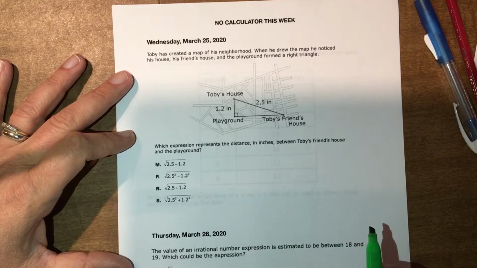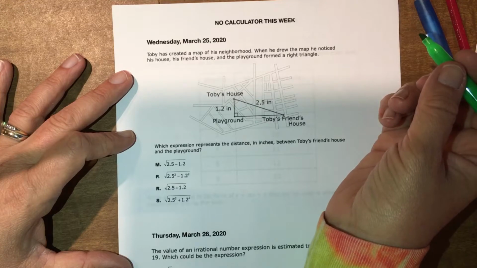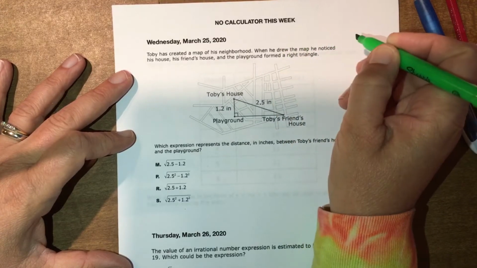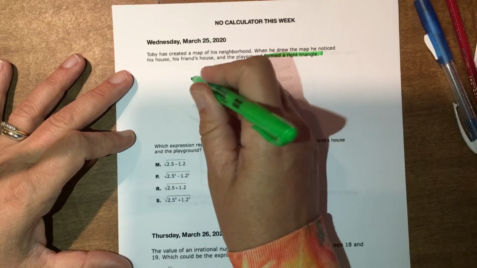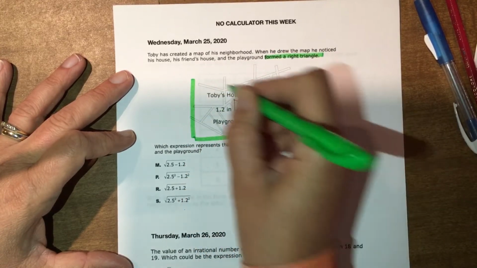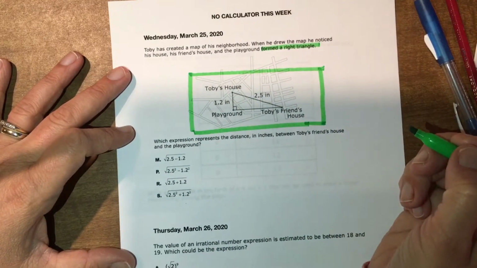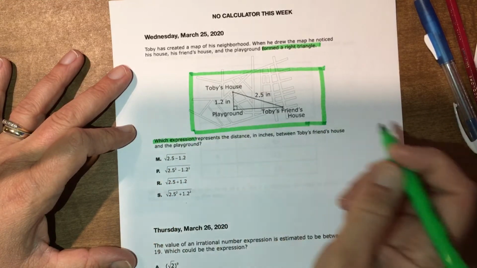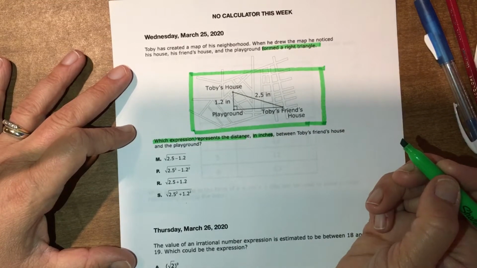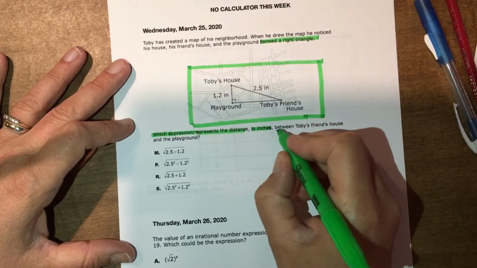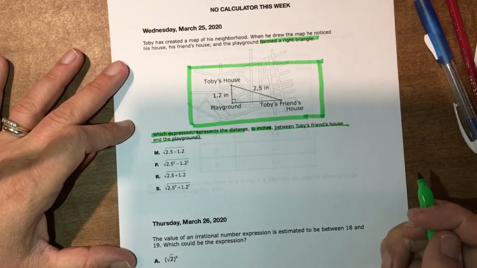So in terms of keywords, I would say right triangle, the diagram itself, which expression represents the distance in inches, and then the find piece here is between his friend's house and the playground.